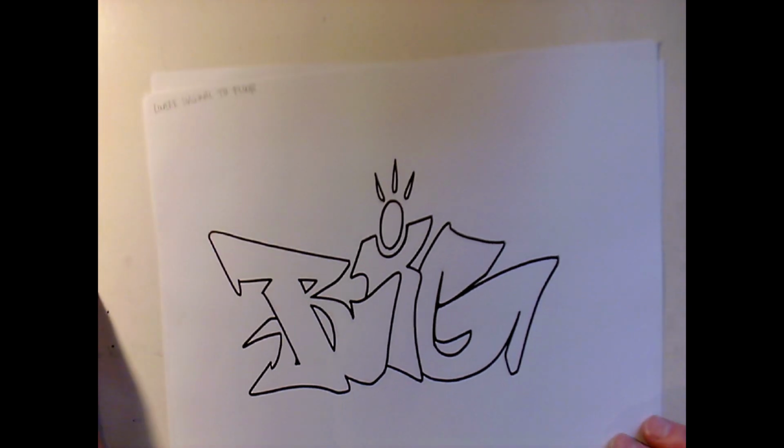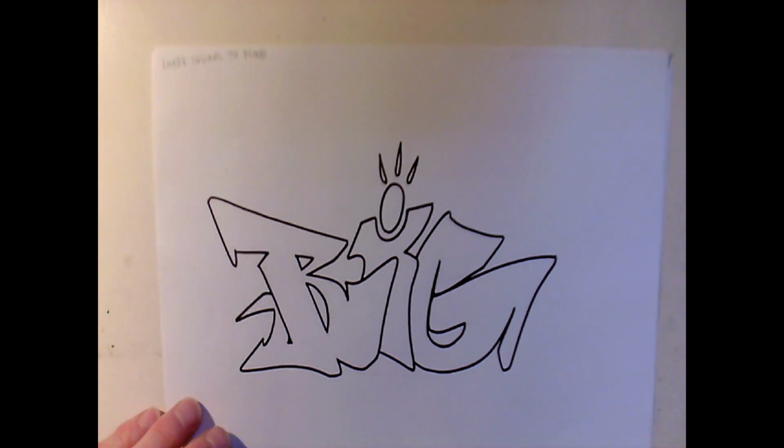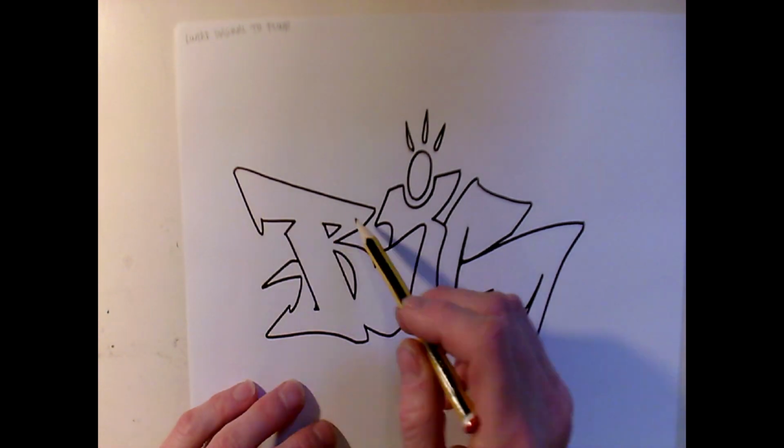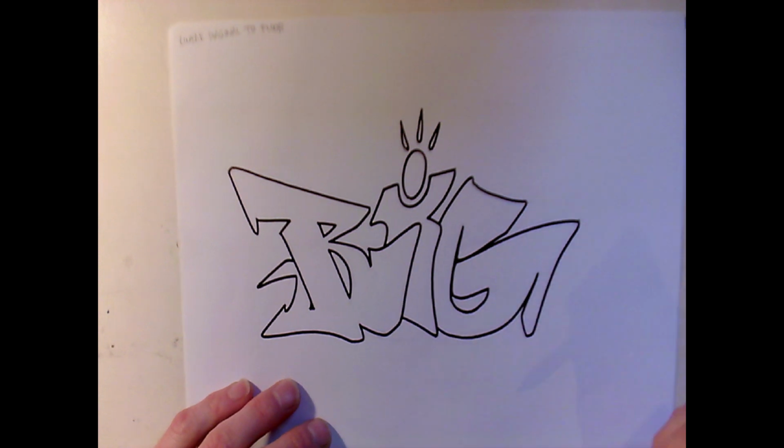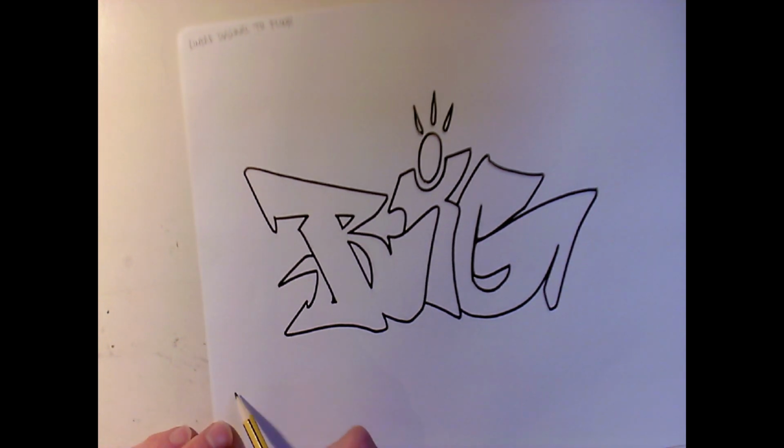Now, let me try and wrap this up, I don't want it too long. So I've done a little piece here, the letter big, or the word big. And I'm going to just imagine now this is a wall. So this is the bottom of the wall.